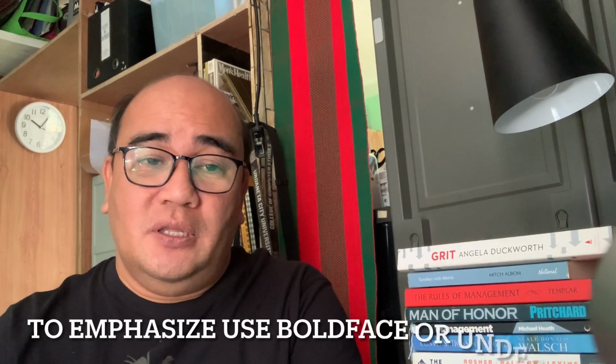Or in case your institution has given you a format on what font to use, then you may do so. Number 3, if you want to emphasize your presentation, you have to use boldface or underline, not italics. But if you're going to use boldface, see to it that you use boldface from the start up to the end of your presentation. And if you decide to use underline, but never italics.